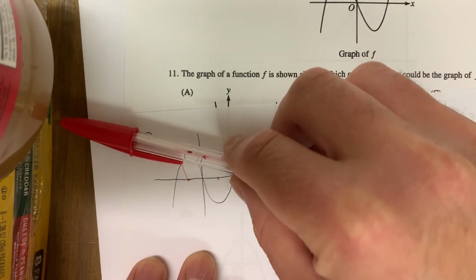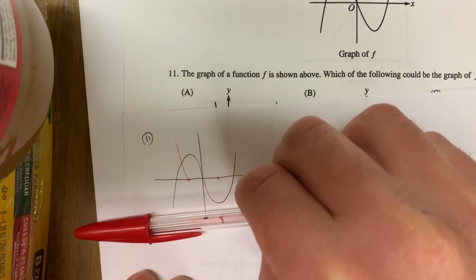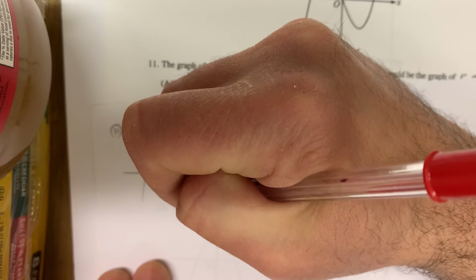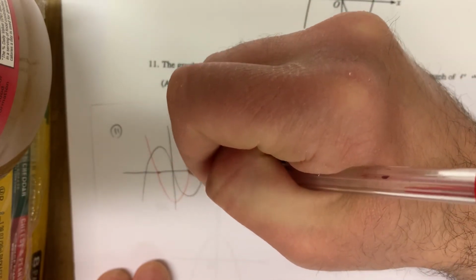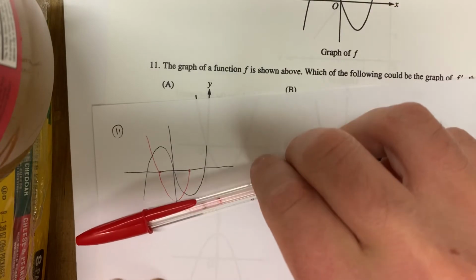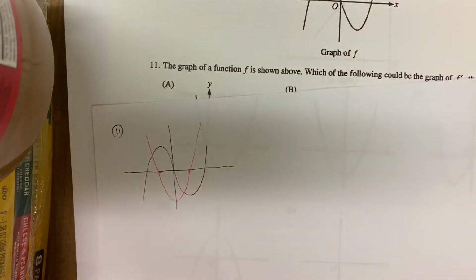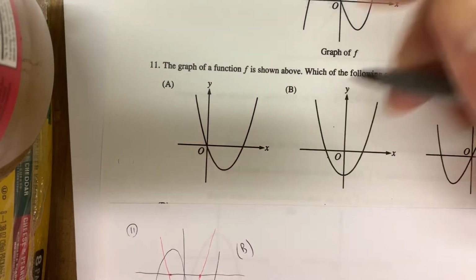Slope is negative, more negative, more negative, more negative until right about there. Less negative, less negative, less negative, 0. All right, so plot y values that are negative, more negative, more negative, more negative until right about there. Inflection point. Less negative, less negative, less negative, 0. Then you can see the slope is positive, more positive, more positive, more positive. So it's going to look a little something like that. Which one of these does that look like? Looks like part B to me.